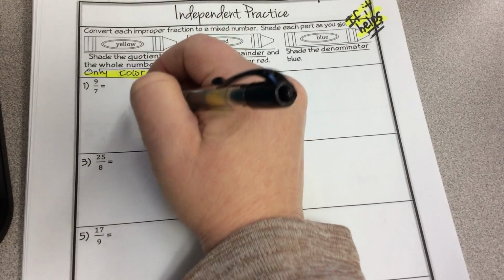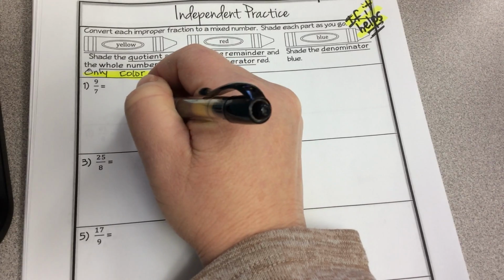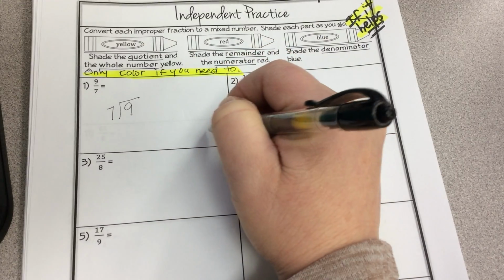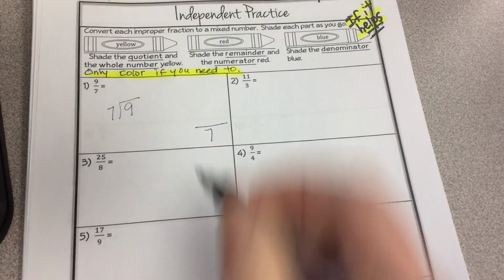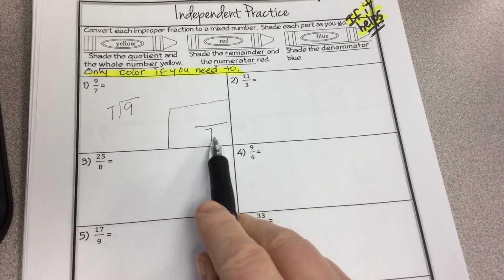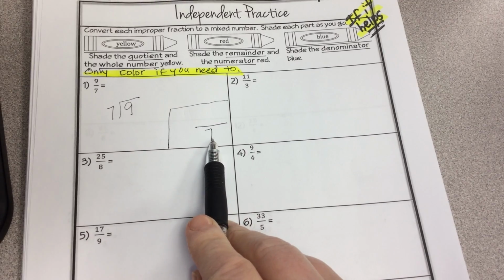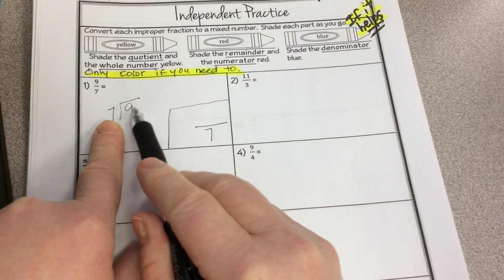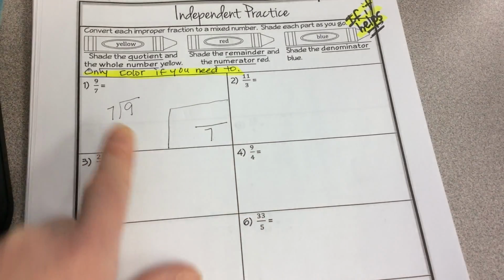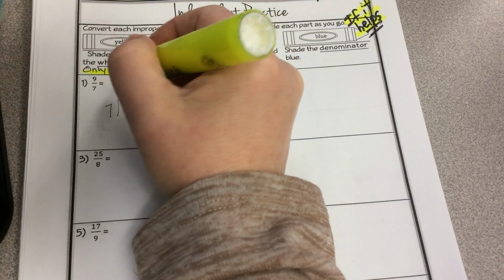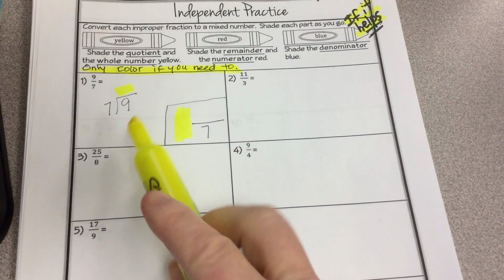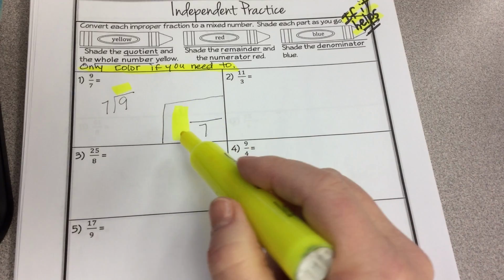Okay, so 9/7 is the same thing as 9 divided by 7. Remember that our denominator is not going to change, so I can put a little answer bubble or box right there and know that my denominator is not going to change. I also know that whatever I write above this line for the quotient, that is going to be my whole number. Remember, whatever number goes above that line is the whole number.